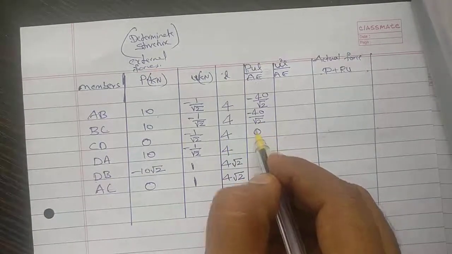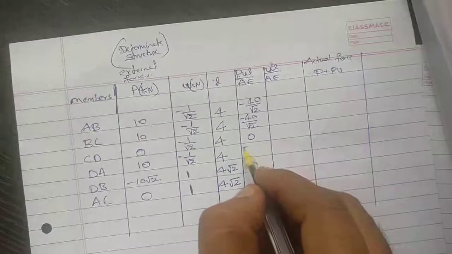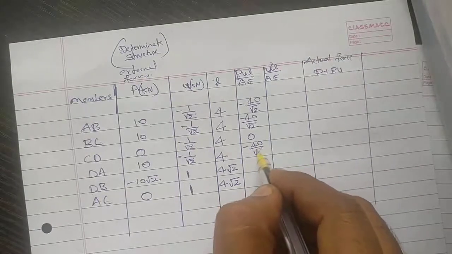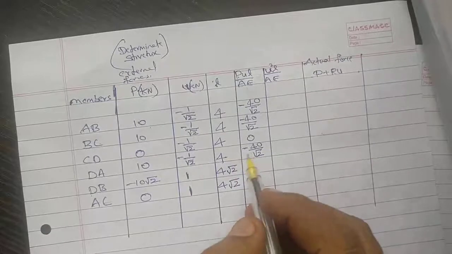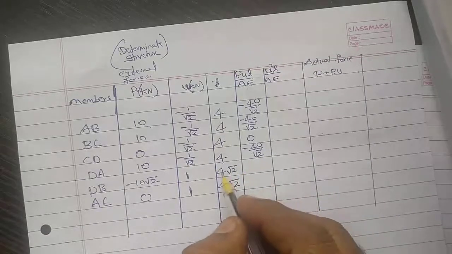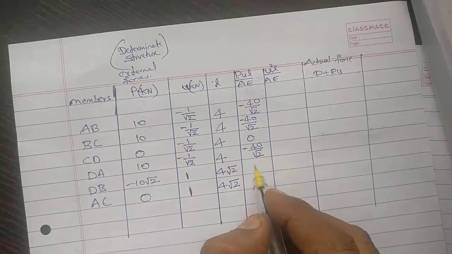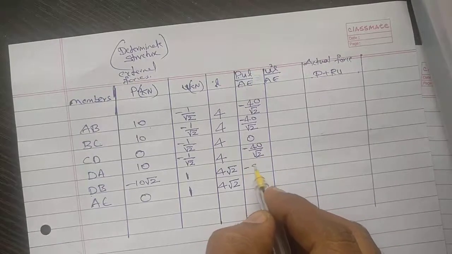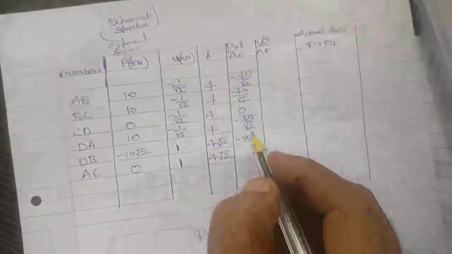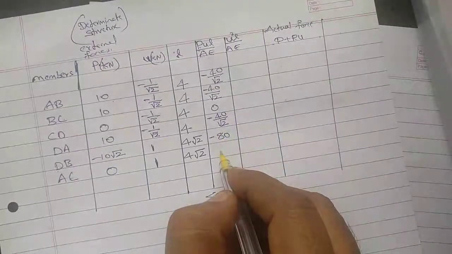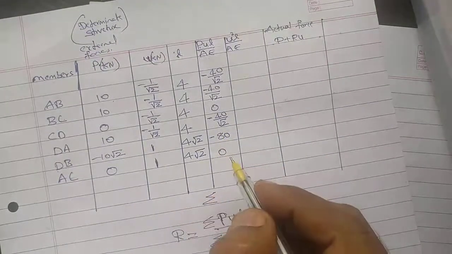This will become 0, minus 40 by root 2, minus 40 into 2 will become 80. This will become 0.